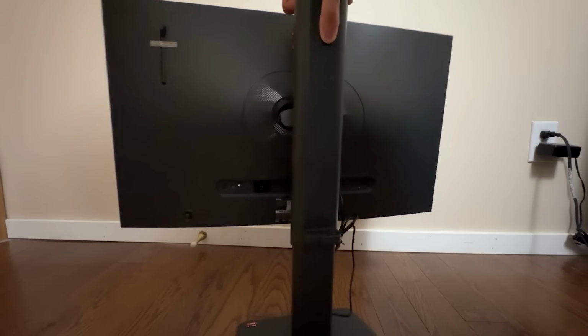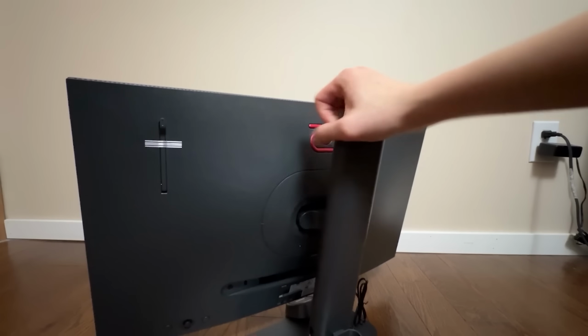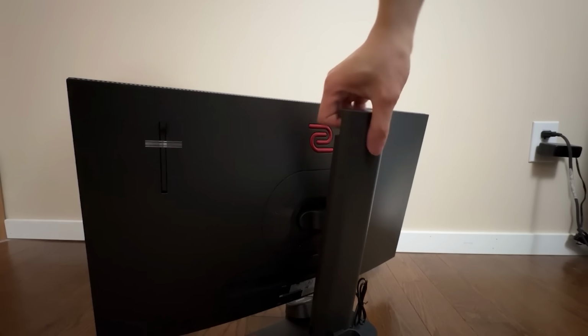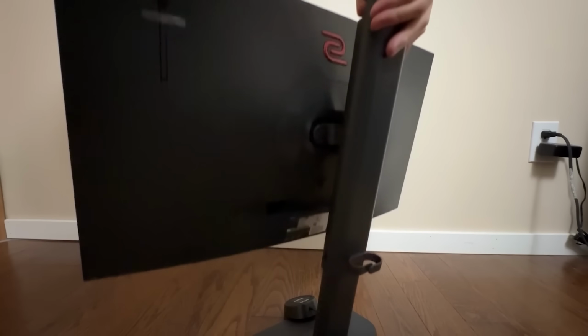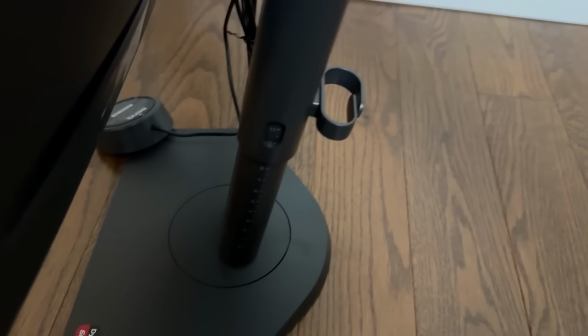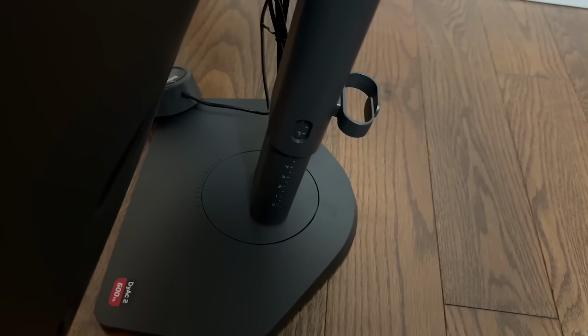Obviously, the Zowie is extremely good for ergonomics. The monitor stand on the Zowie here is probably one of the best monitor stands that you can get in terms of adjustability. You also have different markings on the back as well, so that you can get the same settings every time. This is great if you are constantly moving your monitor around to different environments. Let's say you're going to LAN tournaments.